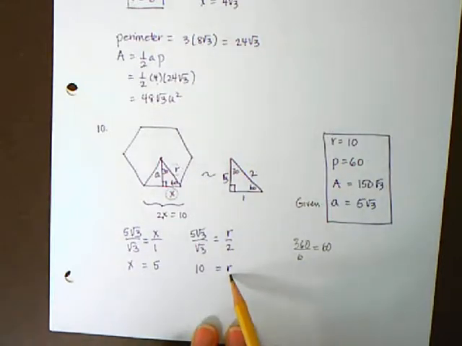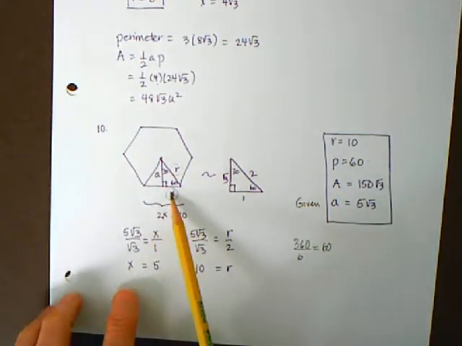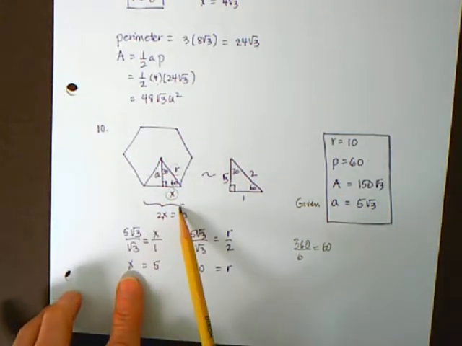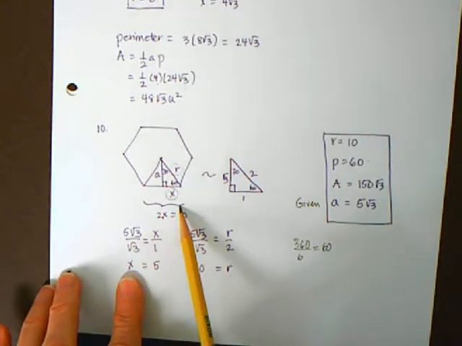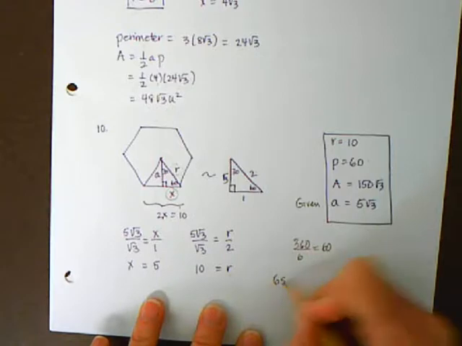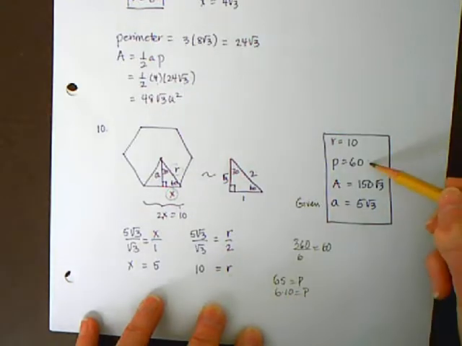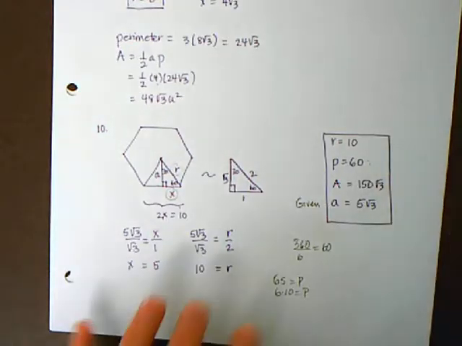So that's good to know. Once I have that x is 5, the side length is 10. I can figure out the perimeter. The perimeter for our 6 side lengths is 6 times 10, so my perimeter is 60. All right, and now I have enough information to figure out the area.